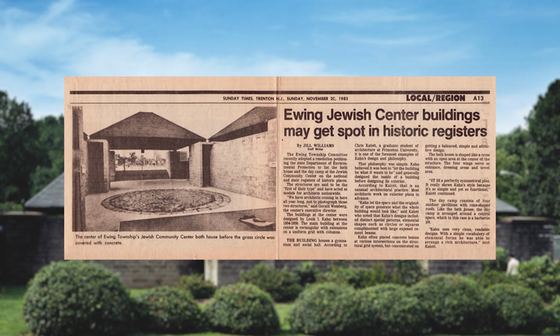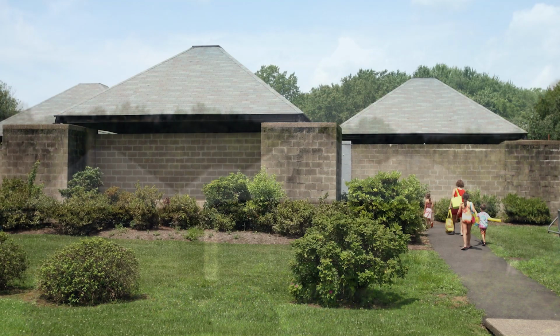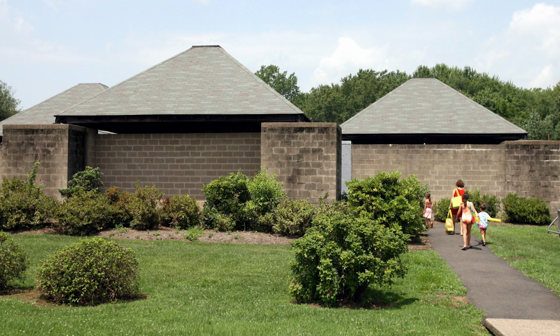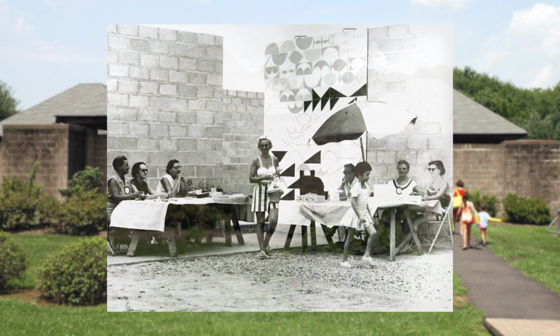The vision for a community center was not fully realized, and only the bathhouse, pool, and day camp were actually built. As pictured here, the pools were officially open to the community before the roofs were fully completed.